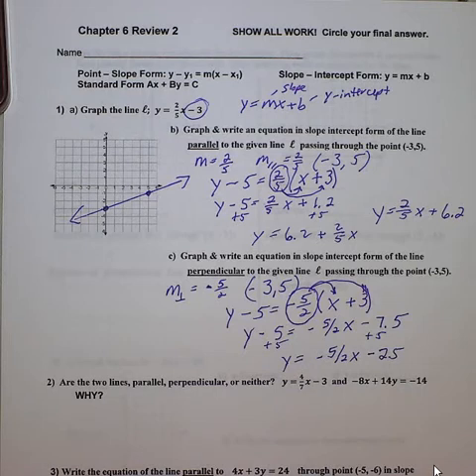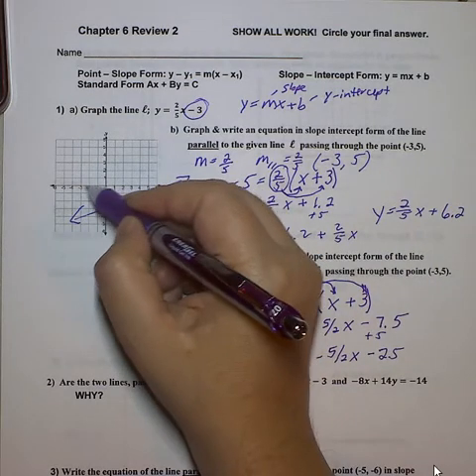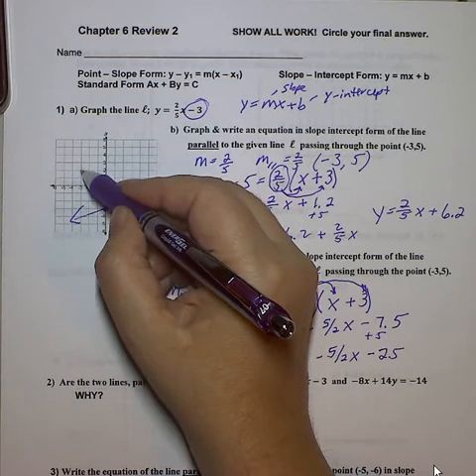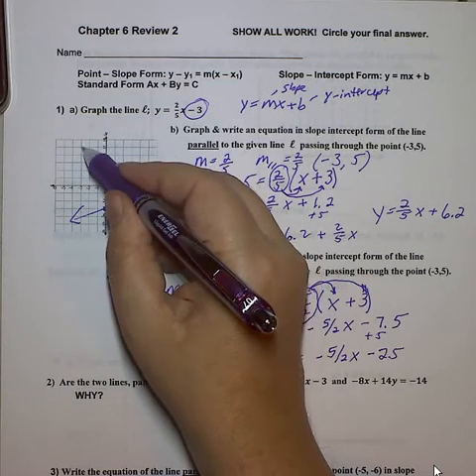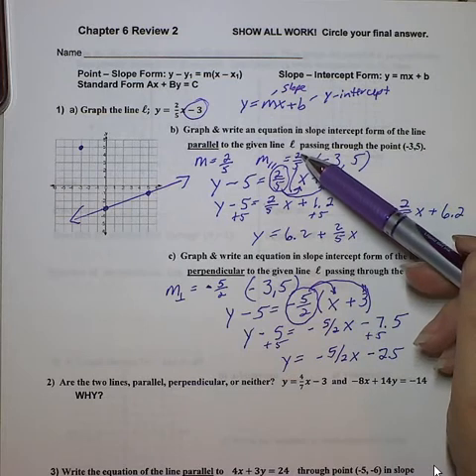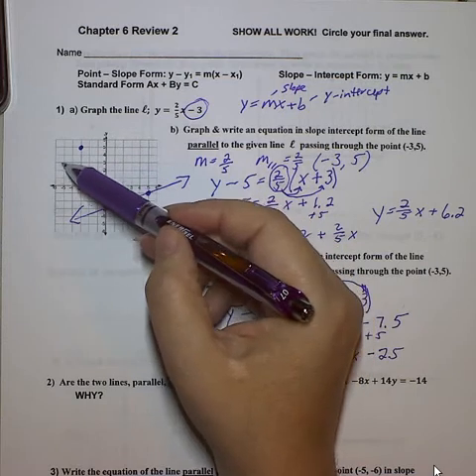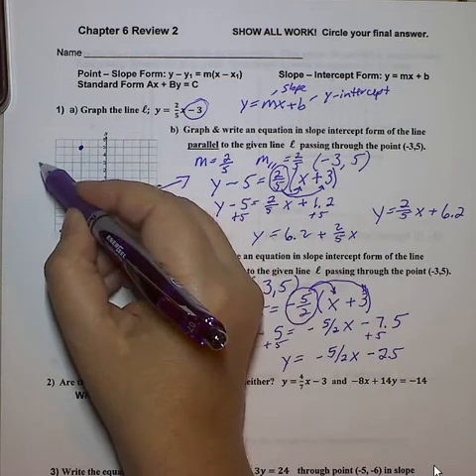Well, let's graph those equations. So we have negative 3, 5 is the point we're talking about. Negative 3, and then 1, 2, 3, 4, and 5. To do the parallel, because I really can't go up, I'm going to go down 2 and run 5, 1, 2, 3, 4, 5.